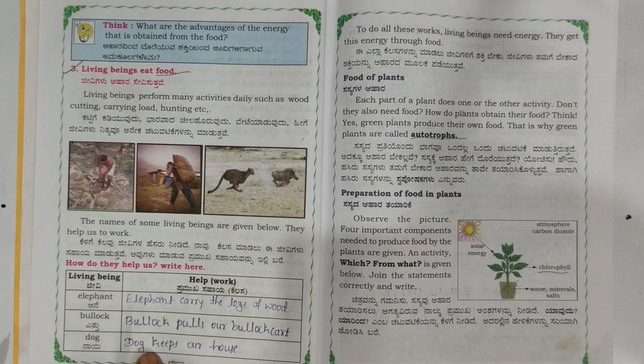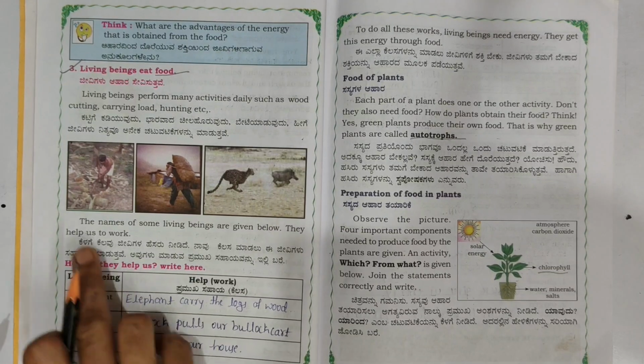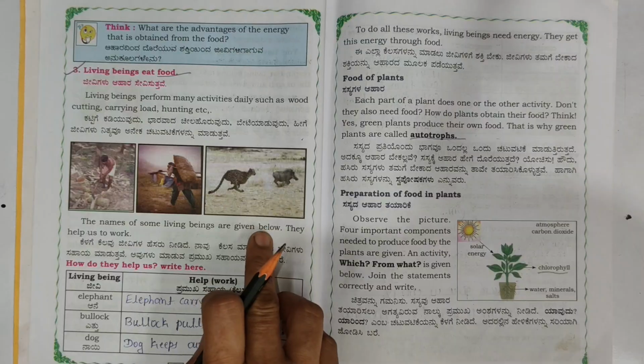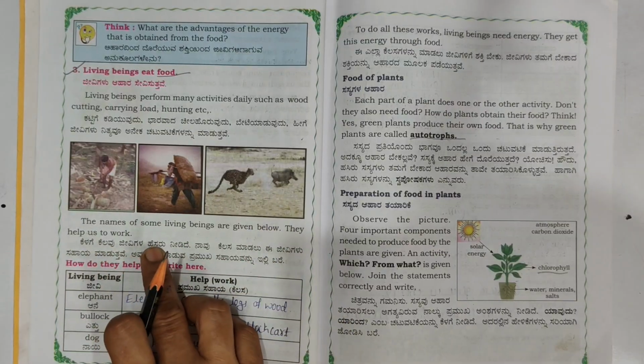Here one column is there. The names of some living beings are given below. They help us to work.